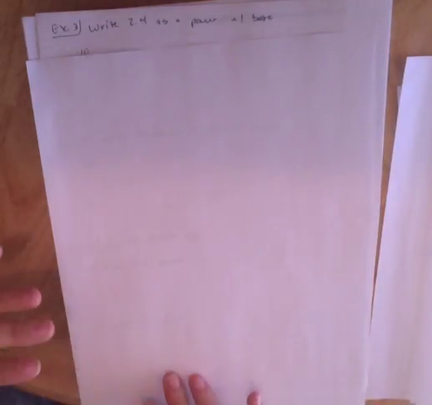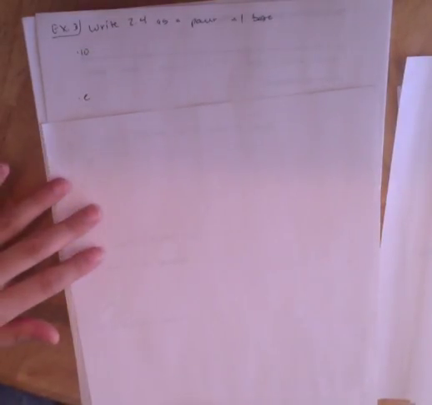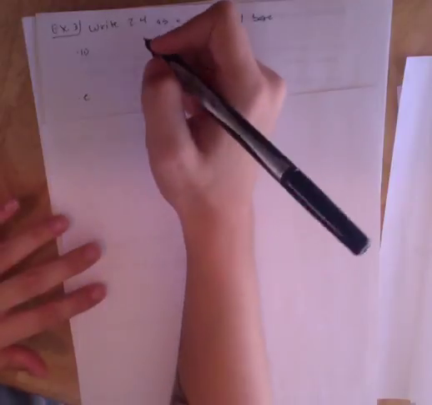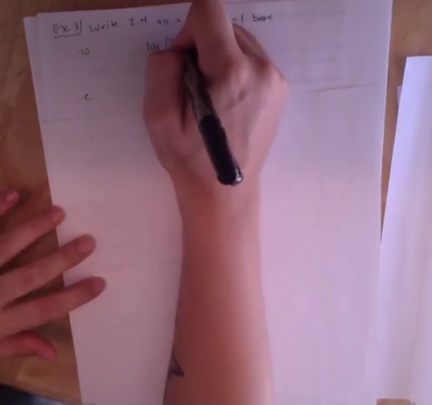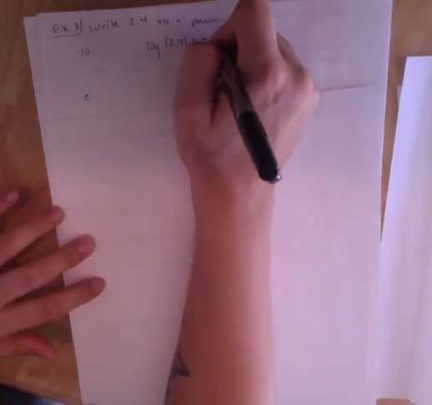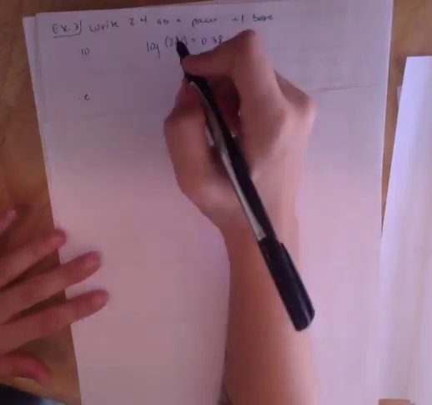Now, let's use that information. If we were to write 2.4 as a power with base 10, what we just did is the log of 2.4 equals 0.38. This is really the log base 10 of 2.4 equals 0.38.